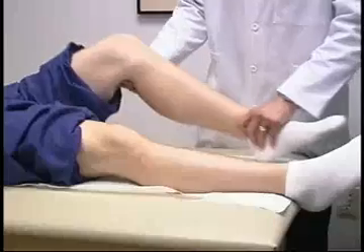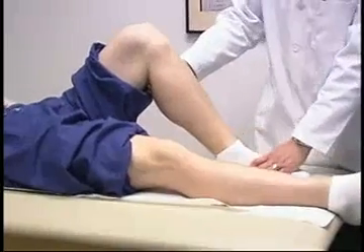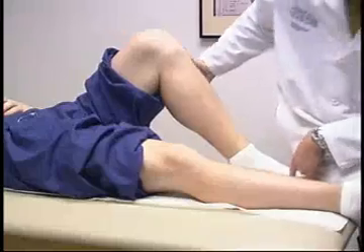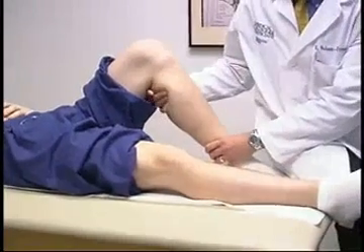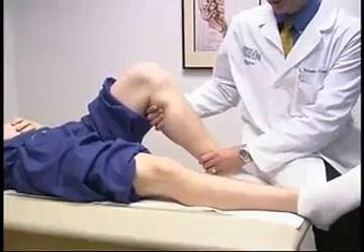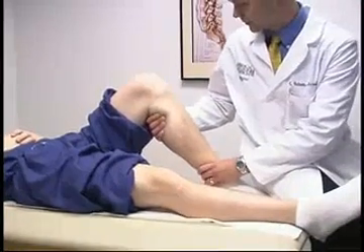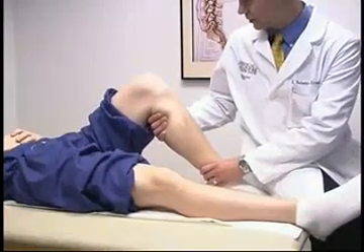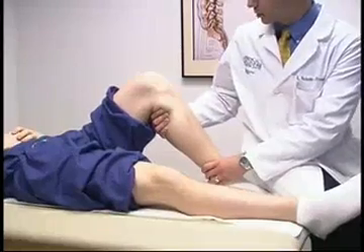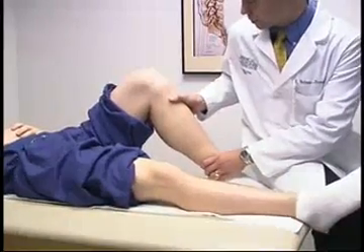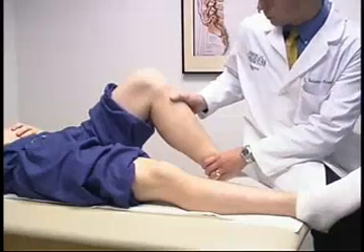To do a drawer exam, I'll flex the knee to 90 degrees, and then I would typically sit on the table to prevent the patient's foot from moving. I will then, to do the anterior drawer, place my hand behind the calf and pull forward. And if the ACL is deficient or loose, the tibia will sublux anteriorly. To do a posterior drawer, I will apply pressure posteriorly to assess the posterior cruciate ligament.